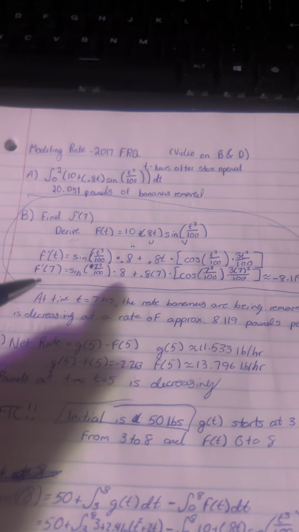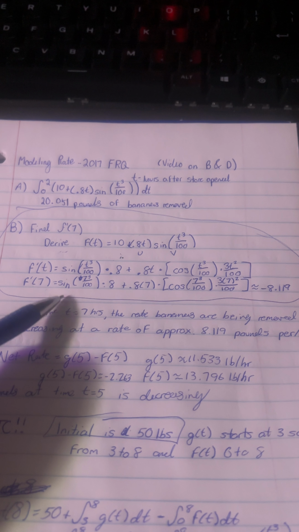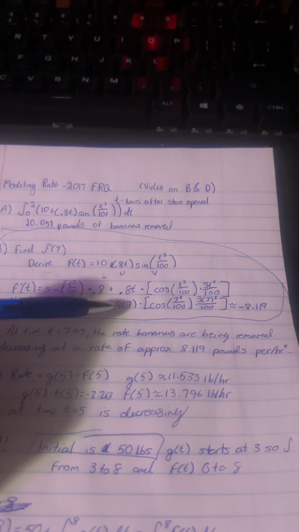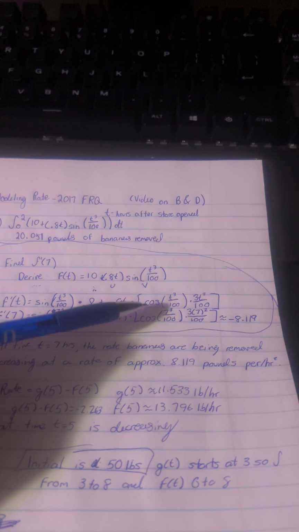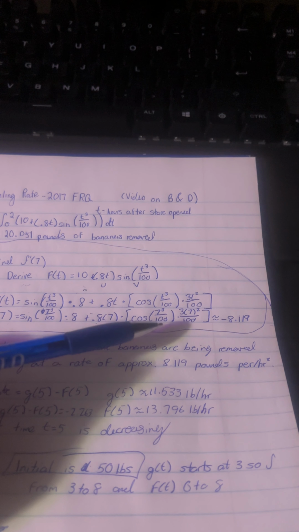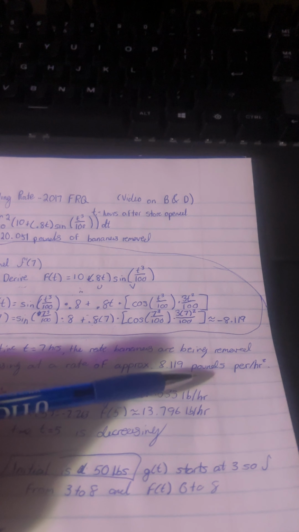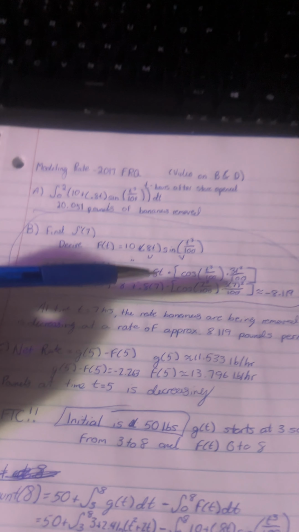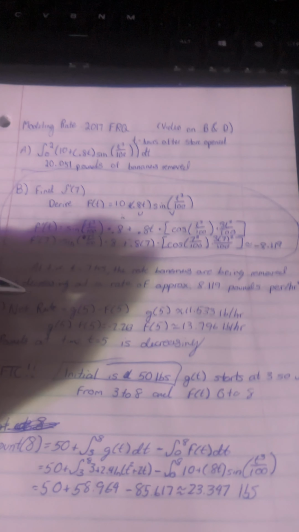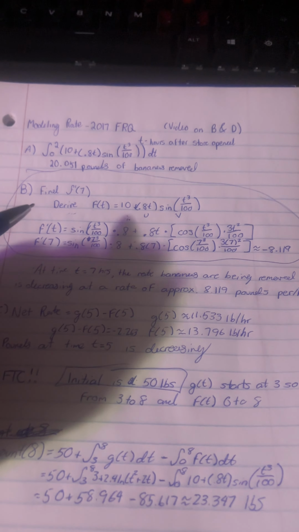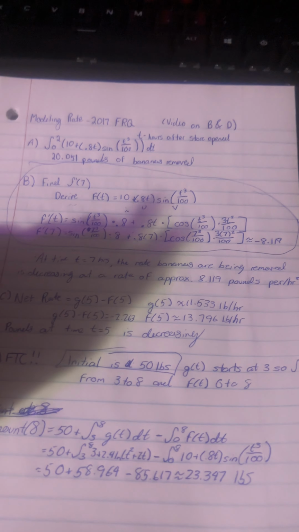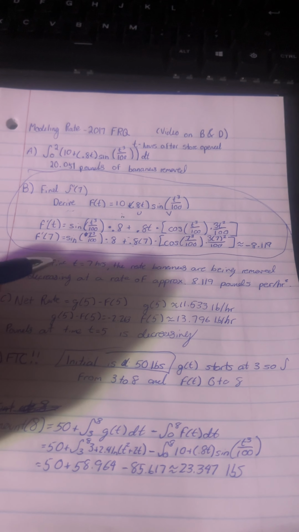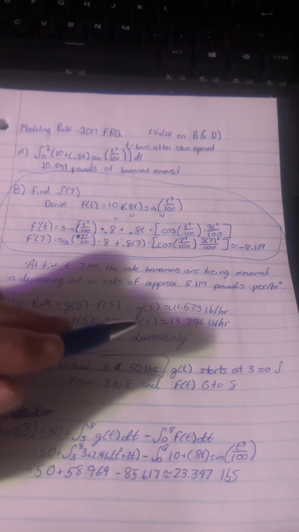And then you plug in 7 for values of t, so sine of 7 cubed over 100 times 0.8 plus 0.8 times 7 times cosine of 7 cubed over 100 multiplied by 3 times 7 squared over 100. And that would get you an answer of approximately negative 0.8119. So in the context of the problem, at time t equals 7 hours, the rate bananas are being removed is decreasing at approximately 0.8119 pounds per hour squared.